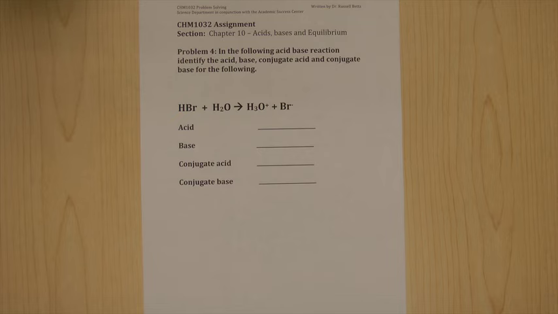Problem 4, Chapter 10. In the following acid-base reaction, identify the acid, base, conjugate acid, and conjugate base. Okay, we've already talked about what conjugate acids and bases are. If you haven't seen those videos, please go back and find them here on YouTube or wherever we post these and figure out what these definitions mean. But today we're just going to try to identify one and the other. It's pretty simple stuff, I think. And I hope that you do too. If not, I hope after this video you find this to be extremely easy.